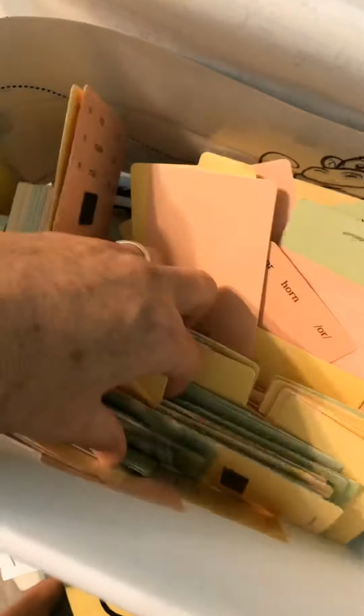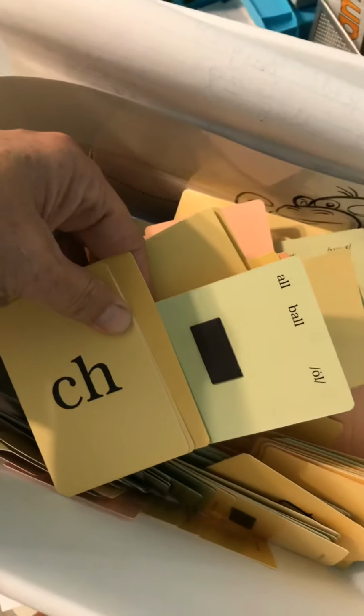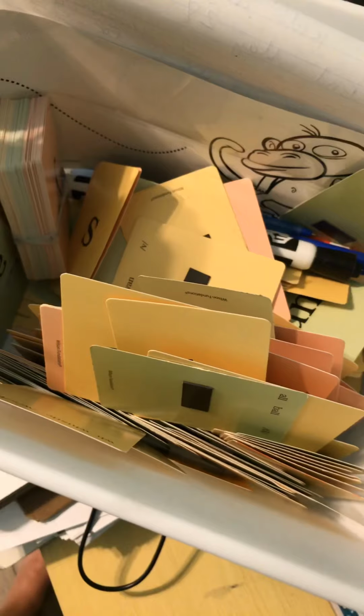So there is a bit of setup time as far as that goes, getting those ready. These will be displayed on your board for you and/or the kids to be able to manipulate and build words with. So you'll need to take some time to get those magnets on there.